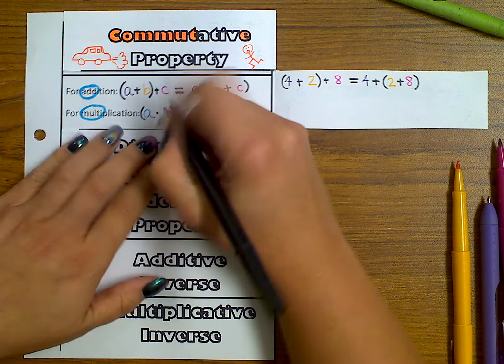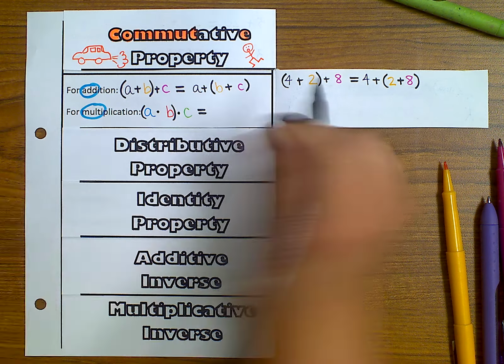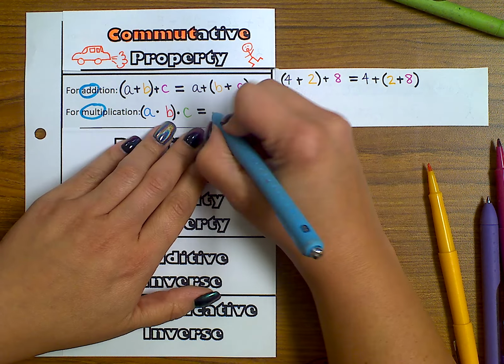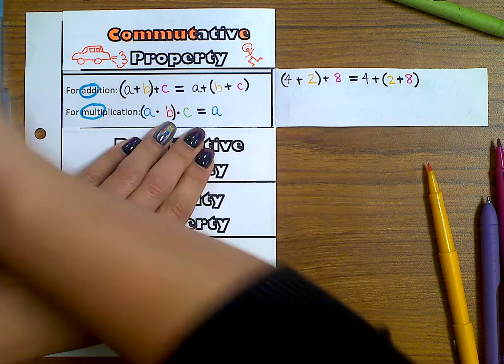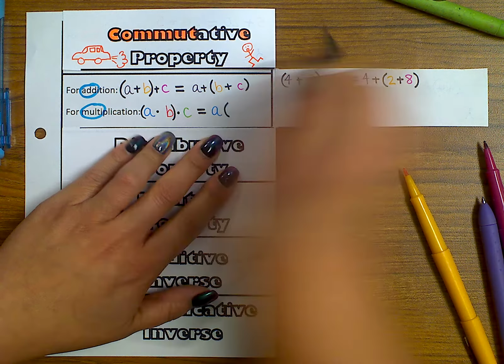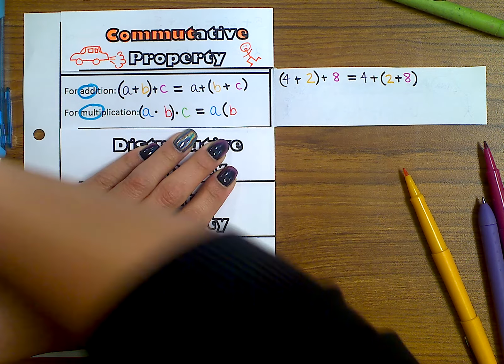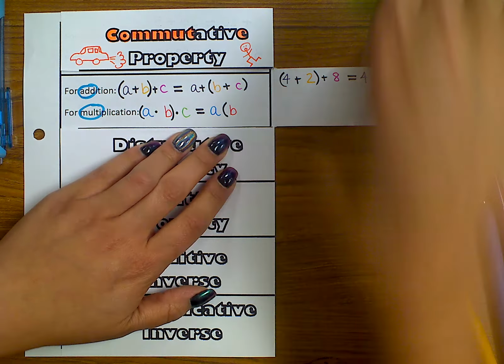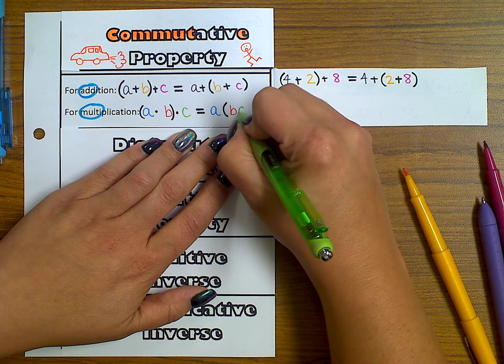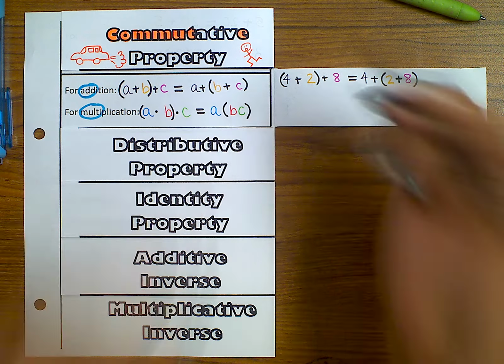I'll just leave it. And I'm going to say that's equivalent to A times the group of B, and I don't need the dot again, so I'm just going to put BC. It's assumed that they're being multiplied.